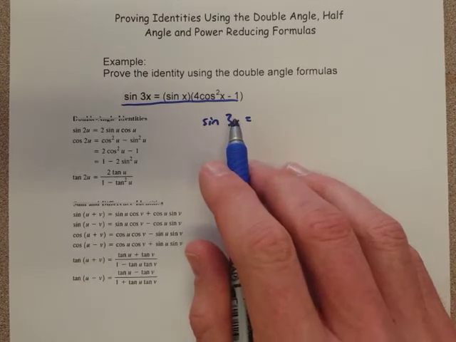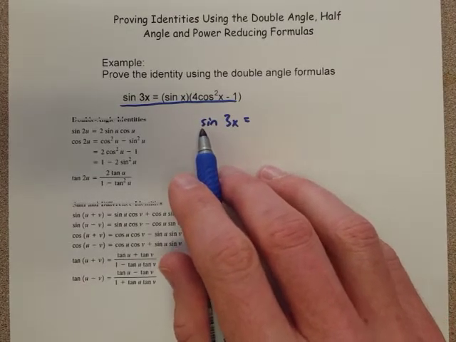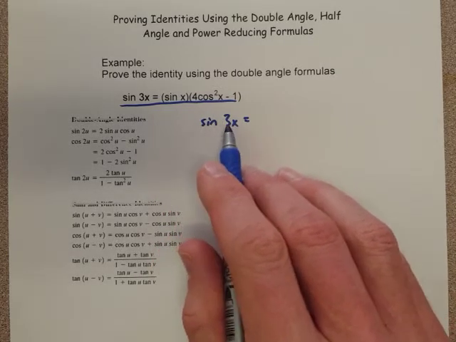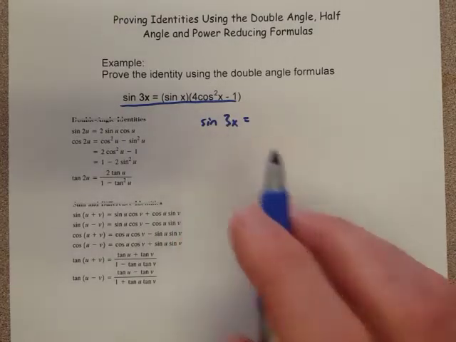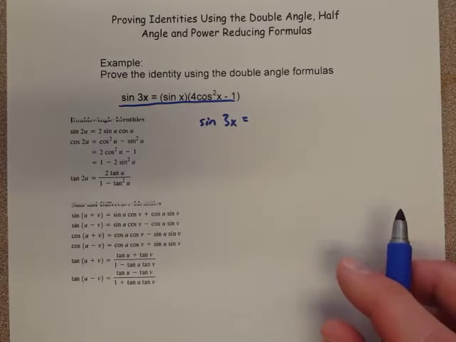Now, I want you to realize that when you see that 3x on there, it's not just the same thing as saying 3 times the sine of x. That 3 cannot be put to the outside. That's on the x, and it's kind of trapped in there. So we have to figure out a way to free that up, and that's what we'll do within this process.